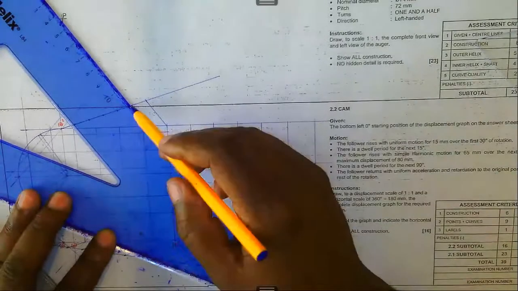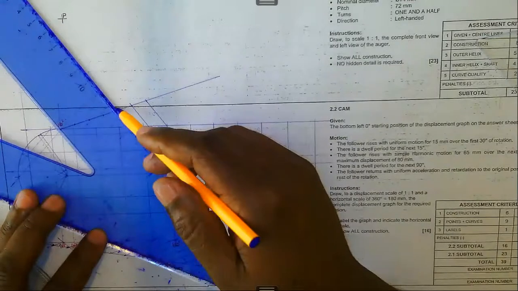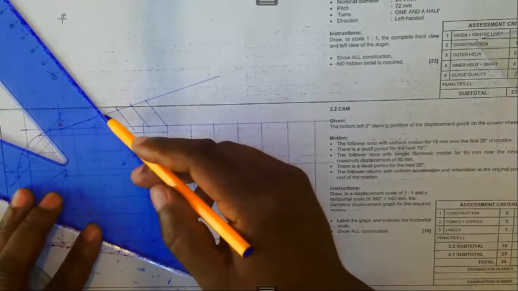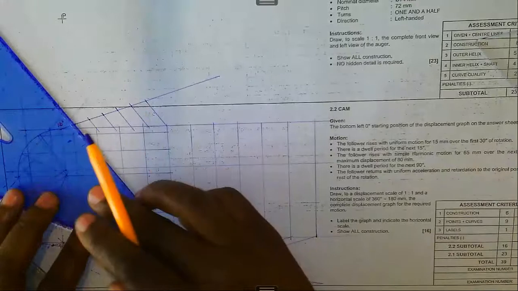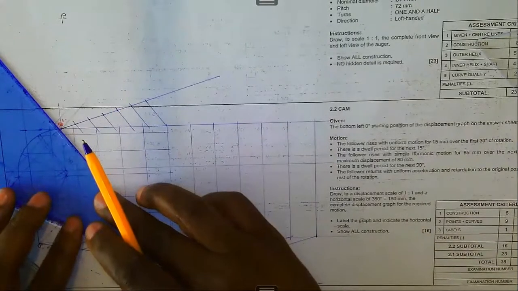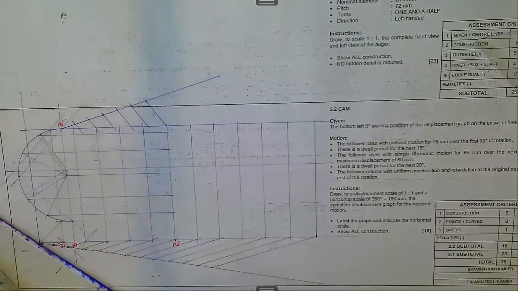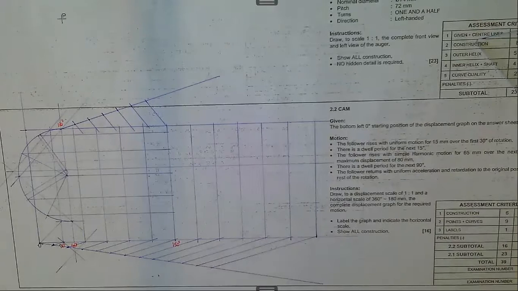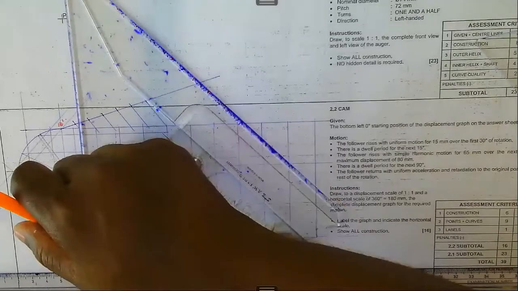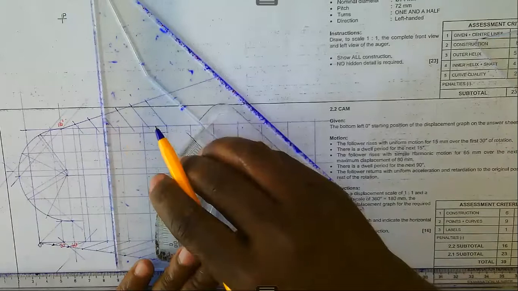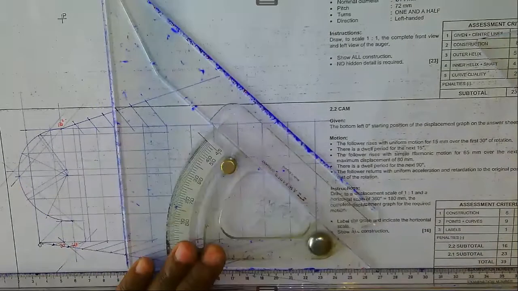Right, I spoke about this earlier, that sometimes you need to create auxiliary divisions that would help you to come up with a graph. Let's take these ones down as well. This is in line. Let me use a different color.